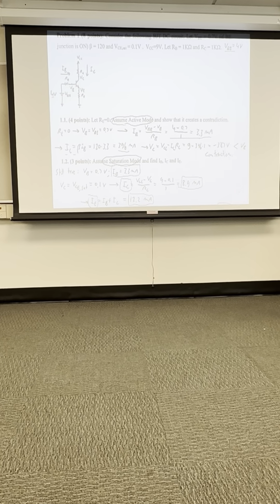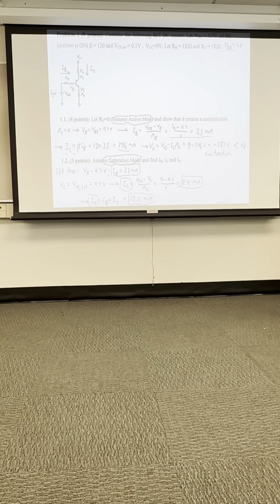And then, assuming active mode, I sub C is equal to beta I sub B, so 120 times 3.3 milliamp. That's 396 milliamp, again a very large current. So we try to find a contradiction. A large base current and a large collector current do not really give a contradiction yet.